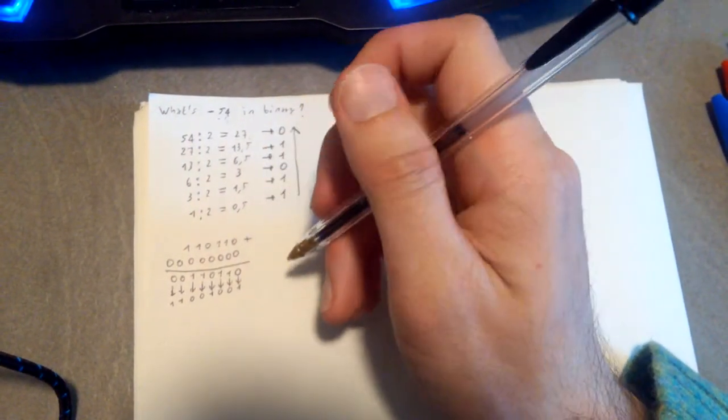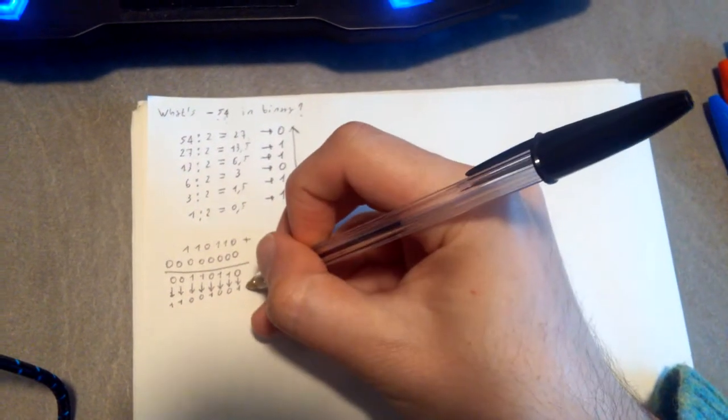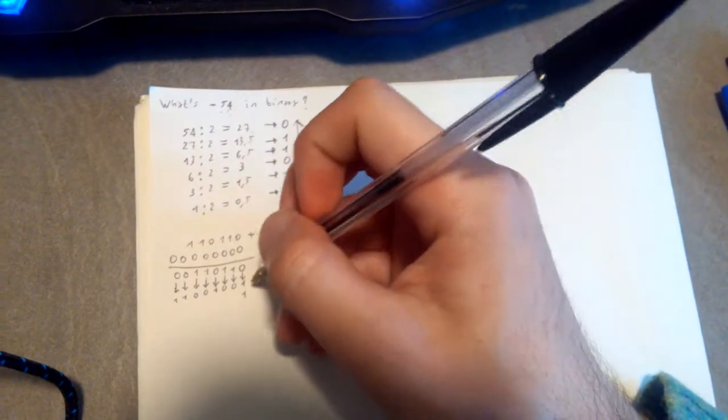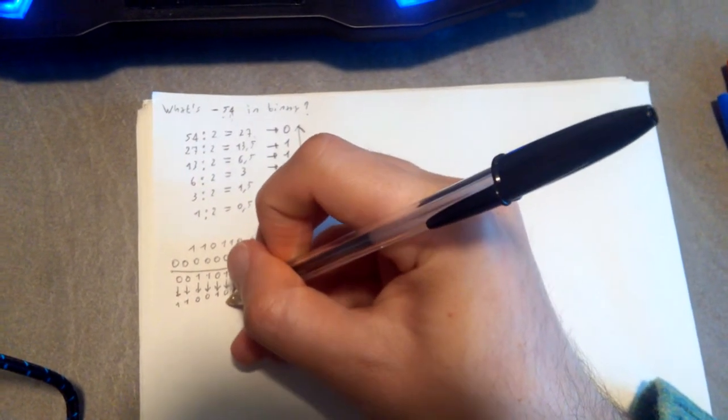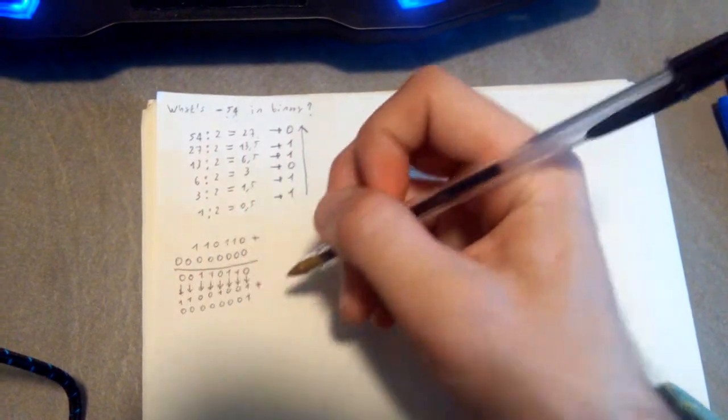Now, the last thing we're going to do is to add 1 at the end. So a number with all the 0s except for the last digit, which is a 1.